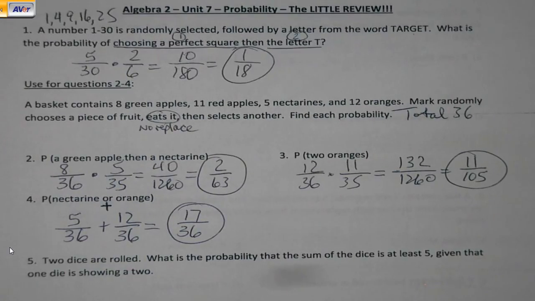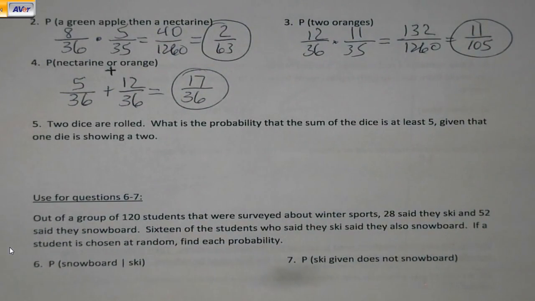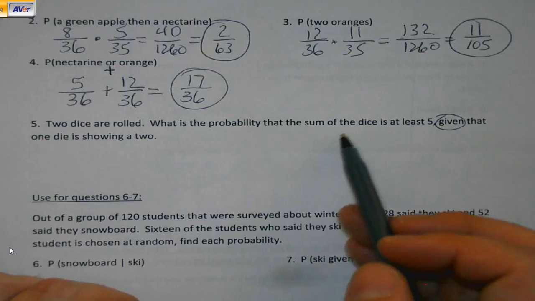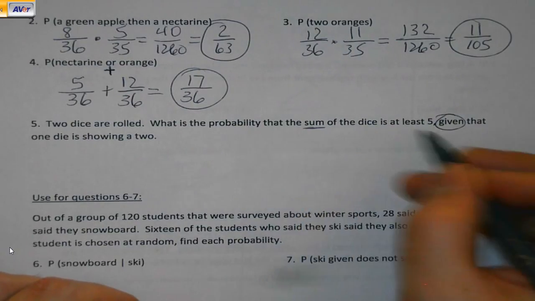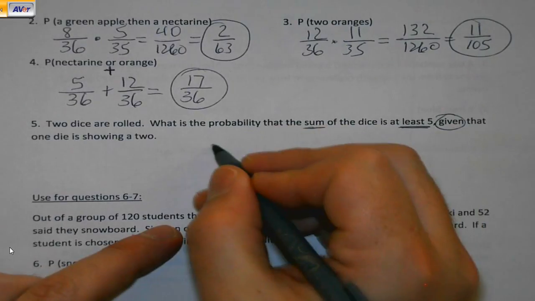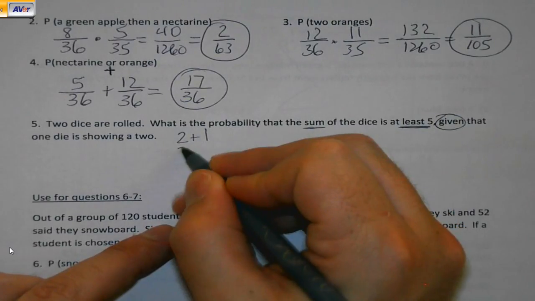Or means plus. So as we move down a little further, 2 dice are rolled. What's the probability that the sum of the dice is at least 5, given 1 die is showing a 2? Now I know most of the time we see the word given and we're thinking about the big fraction thing. But let's think about this for a minute. 2 dice are rolled. Sum of the dice is at least 5, knowing that 1 shows a 2. Here's kind of like how I may want to look at this.